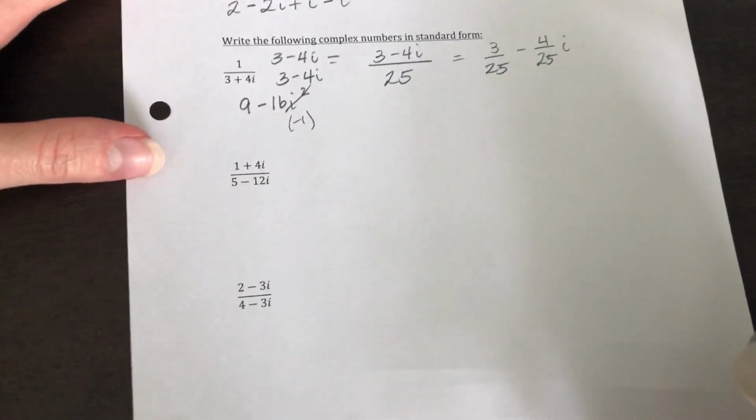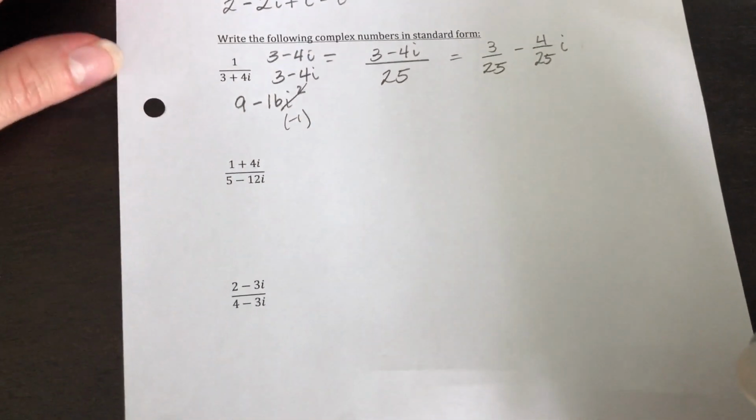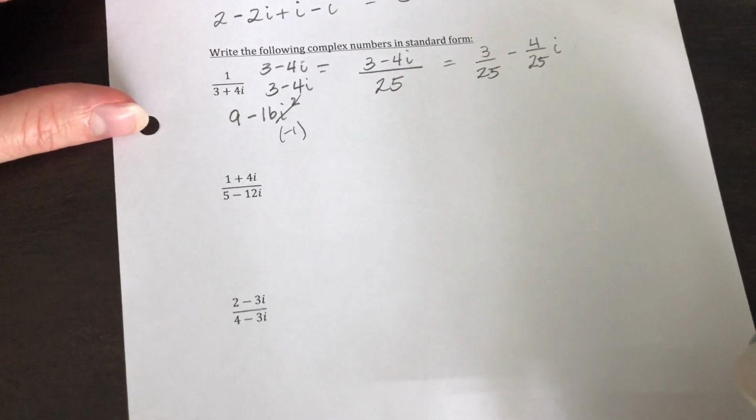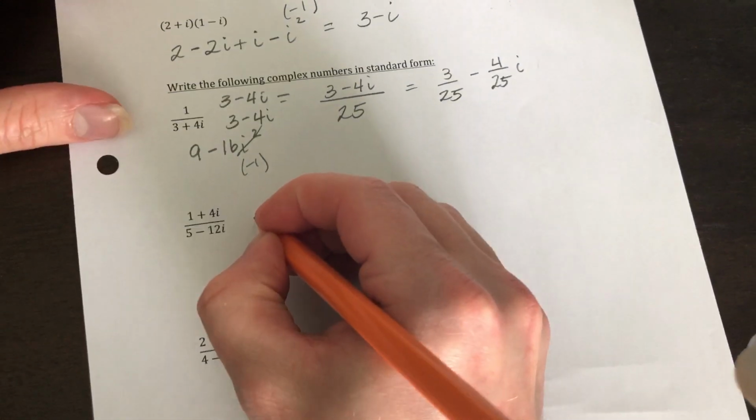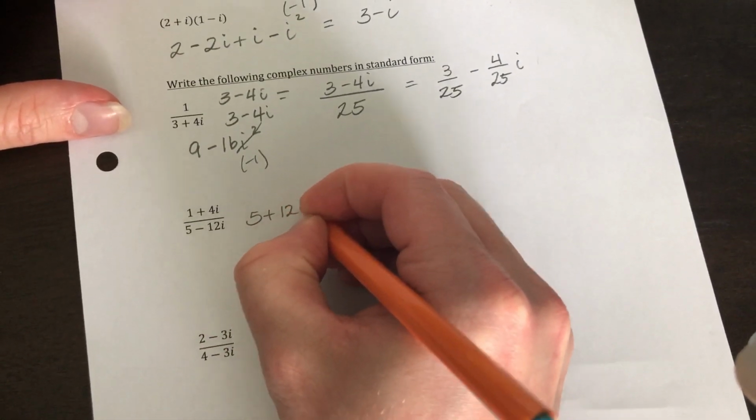The next one is worked exactly the same way. Anytime you have an imaginary unit on the bottom, we're going to multiply by the conjugate. So the conjugate of this is 5 plus 12i.